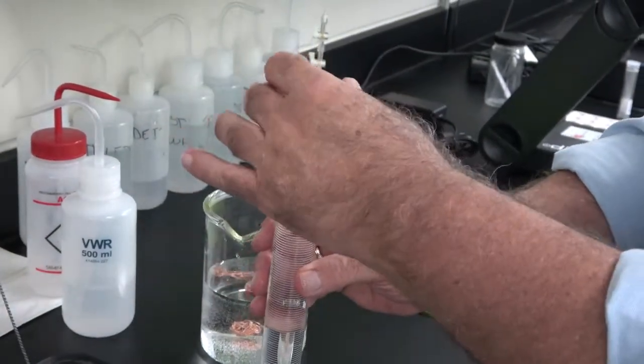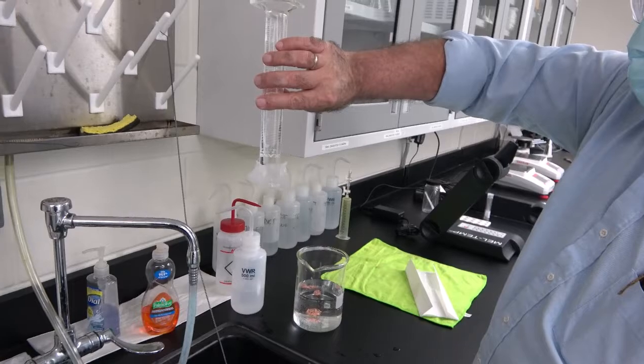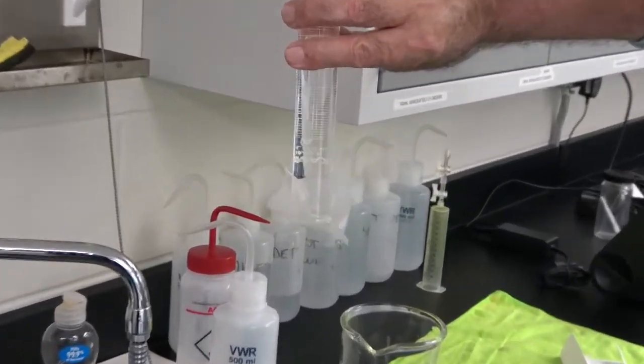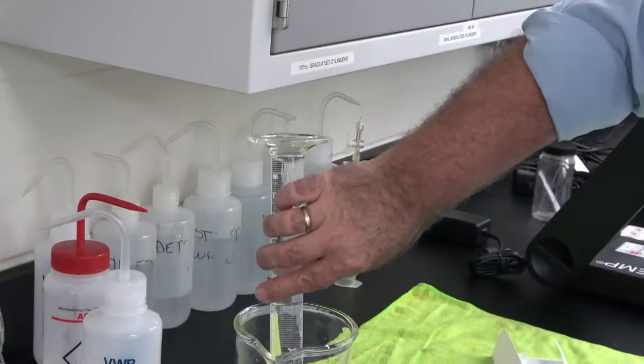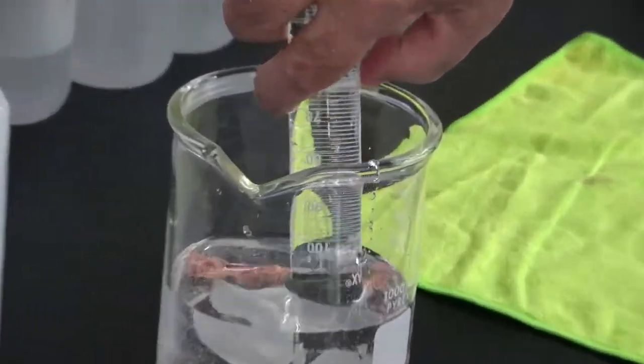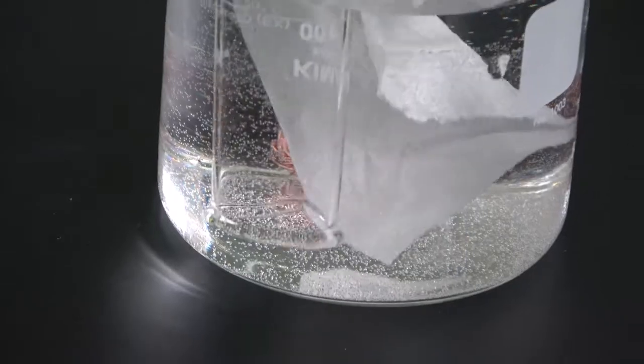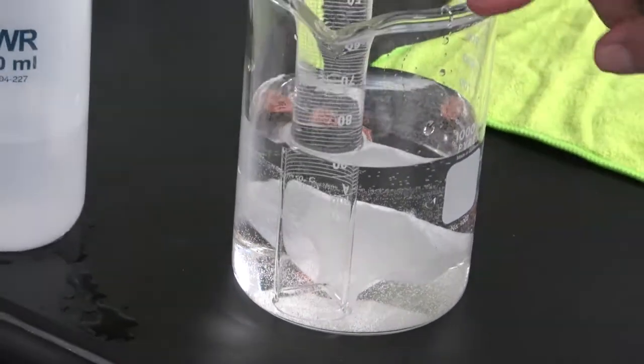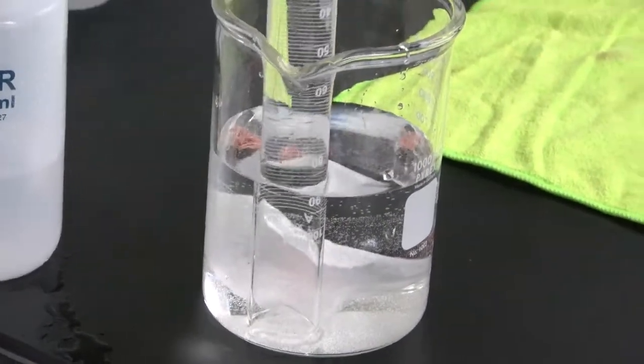If that's done correctly, when you turn the cylinder upside down, it shouldn't drop. So move it quickly to the beaker, and now you have a cylinder that is completely filled with water.